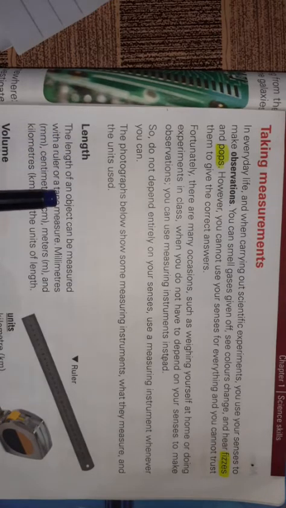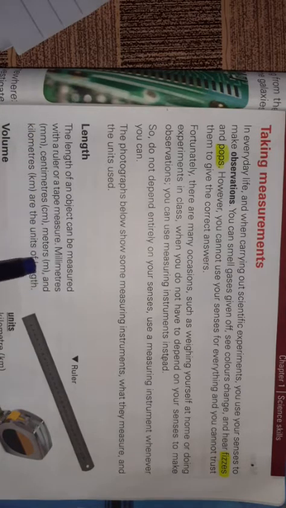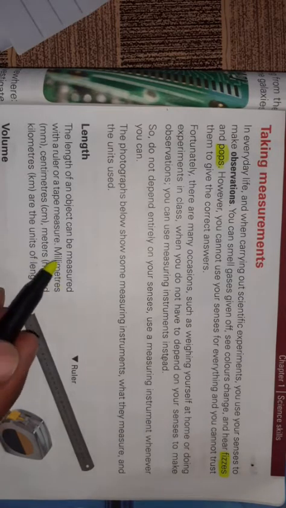The length of an object can be measured with a ruler or a tape measure. Millimeters (mm), centimeters (cm), meters (m), and kilometers (km) are the units of length. Clear?